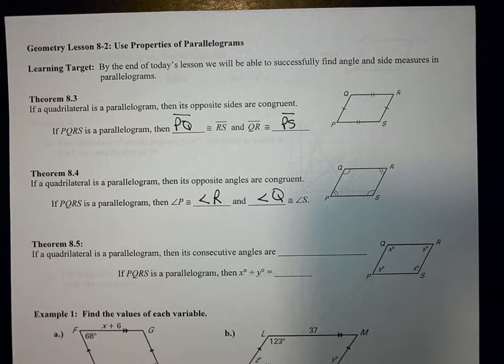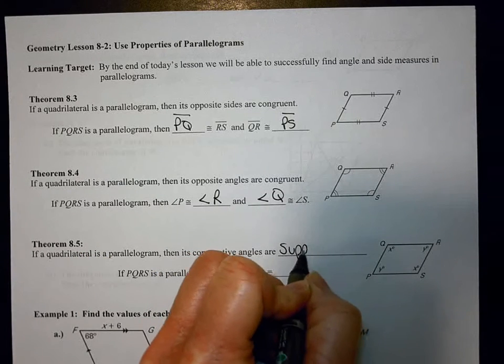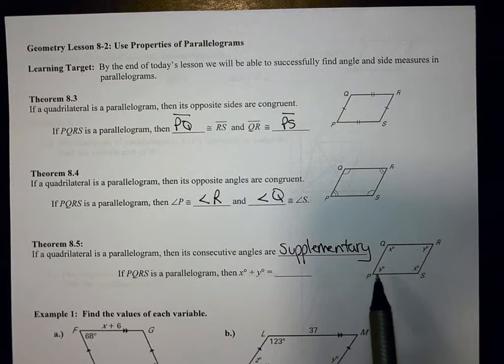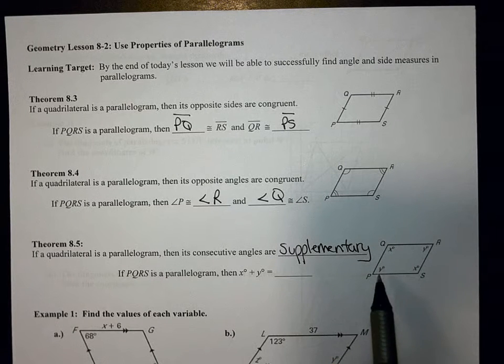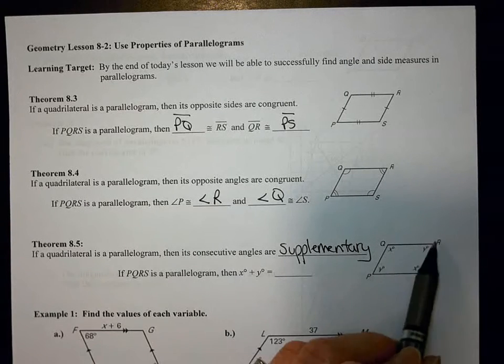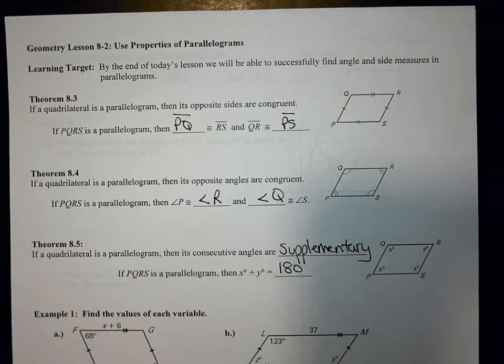Okay, next theorem, we're on 8.5. If a quadrilateral is a parallelogram, then its consecutive angles are supplementary. And consecutive means kind of two in a row. So if you look at our picture, two in a row, y and x, two in a row, x and y. It doesn't matter which, just two as you're walking around. Consecutive means two in a row. So if PQRS is a parallelogram, then x and y has to equal 180, because that's what supplementary means. So there's your theorems filled in.